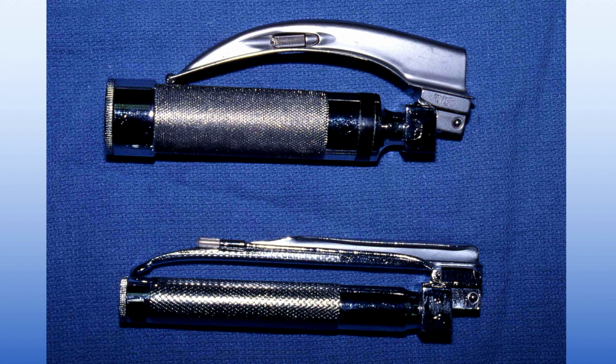A laryngoscope, as I mentioned, is sort of a tongue blade with a light on it and a handle. These are 2 examples of a curved type and a straight type. These are used to compress the tongue into the jaw so that we can get that last little bit of tongue out of the way in order to look in the mouth while the patient is in the sniffing position and see the vocal cords.